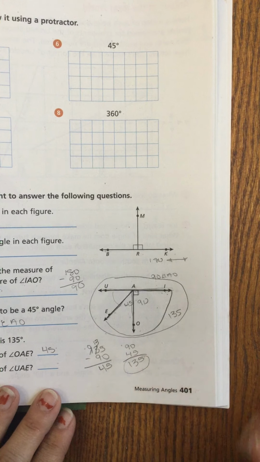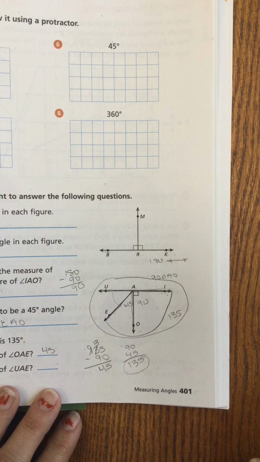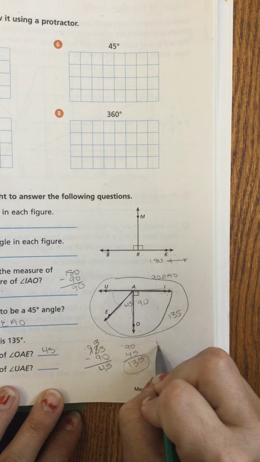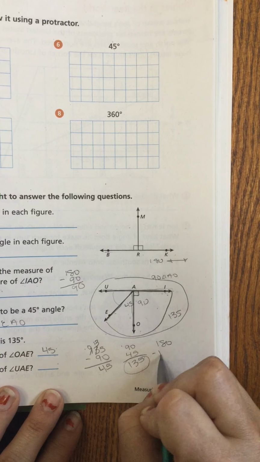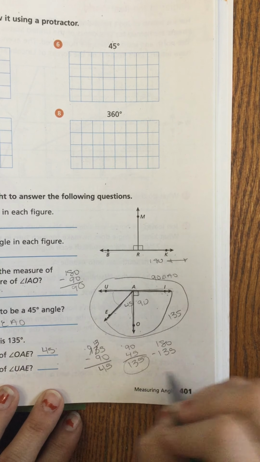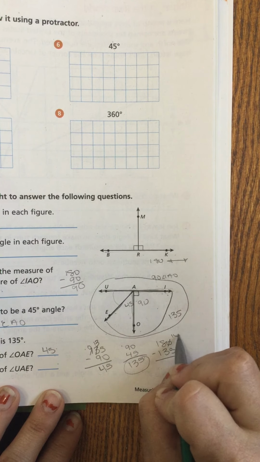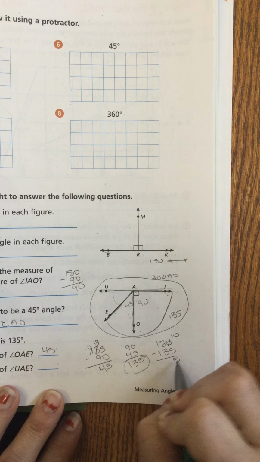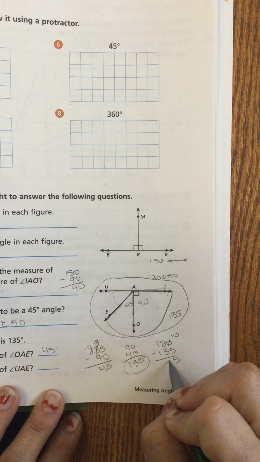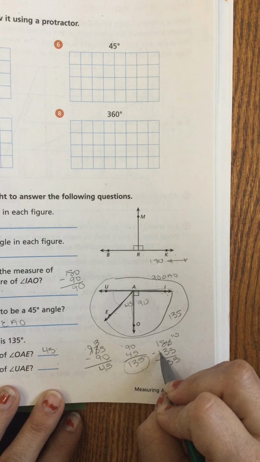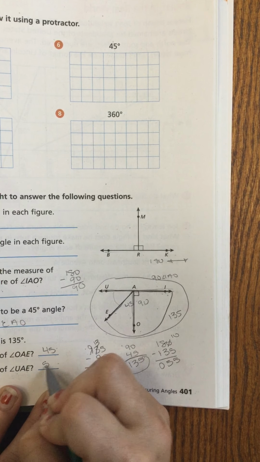I'm doing my math over here and you can't even see it. Oh, my bad. I'm going to take 180, subtract 135. 10 subtract 5 is 5. 8 subtract 3 is 5. And 1 subtract 1 is 0. So it would be 55.